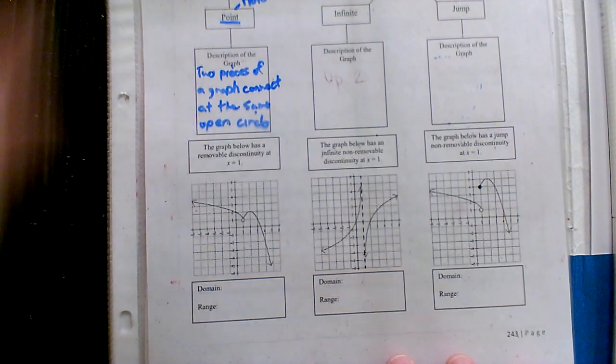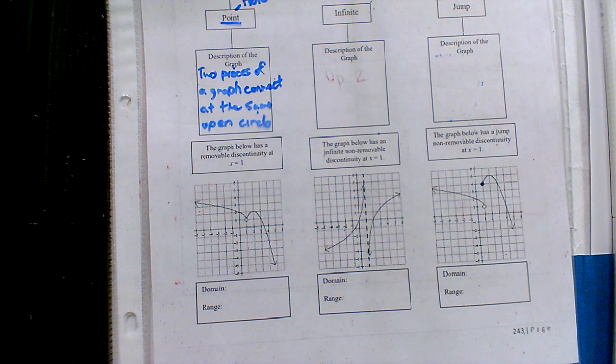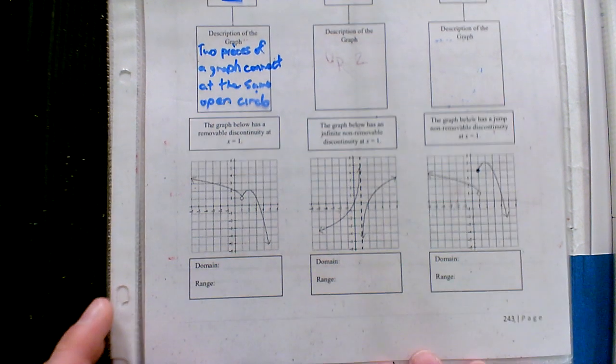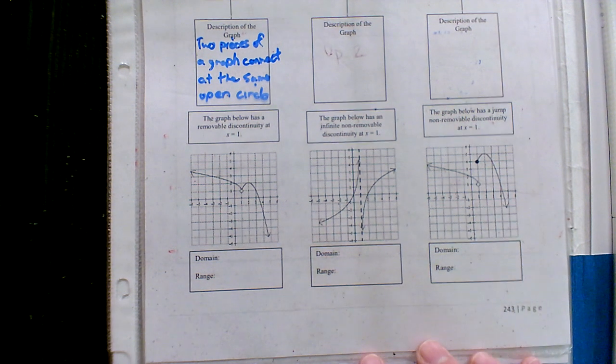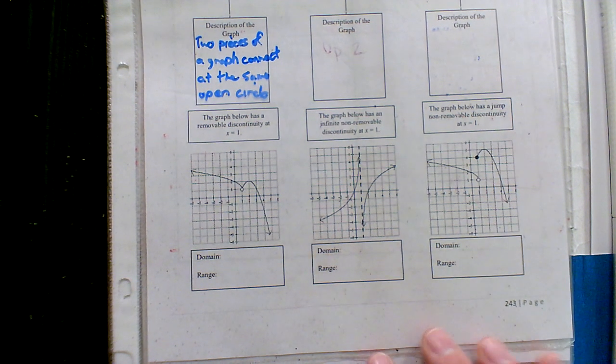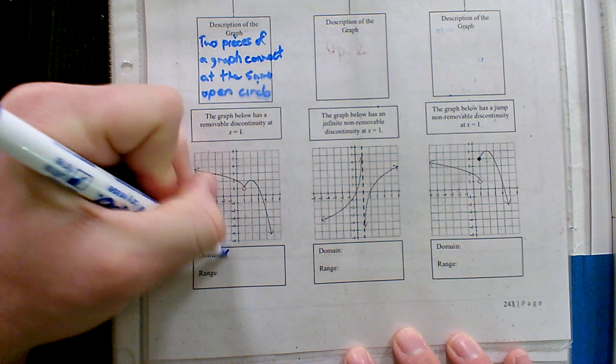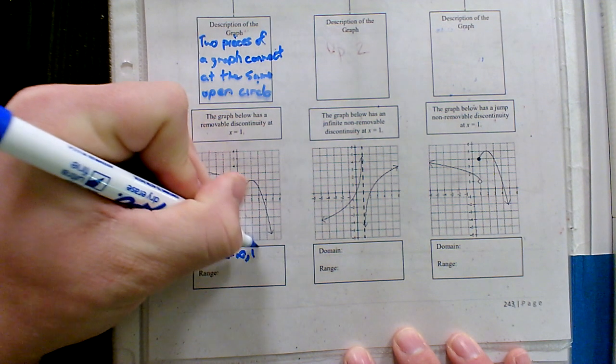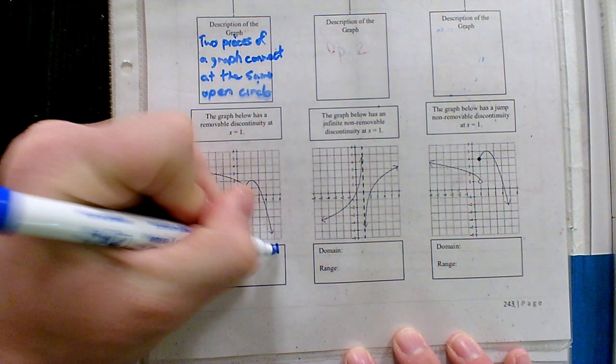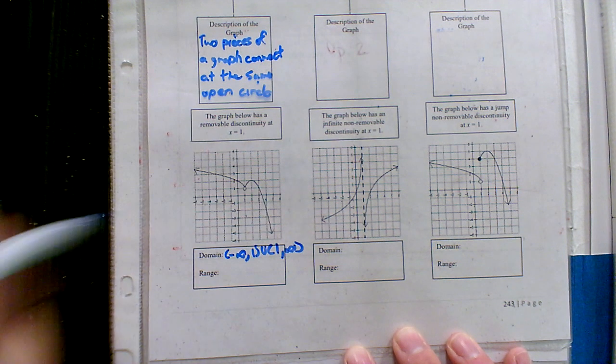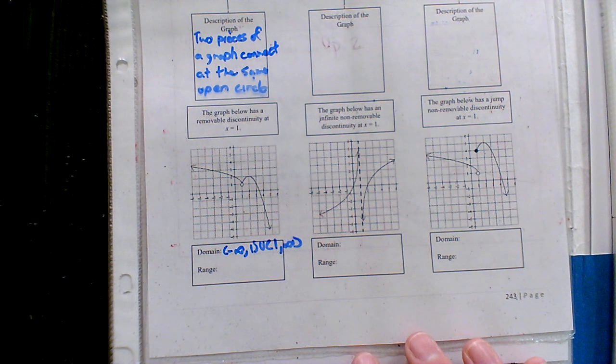So let's go ahead with this graph and figure out what the domain and range would be. What would the domain be? Go ahead. Yeah. Negative infinity to 1, union 1 to infinity, because we have that hole at 1.